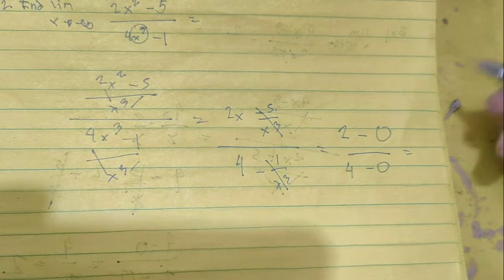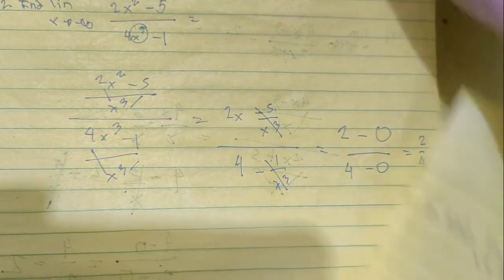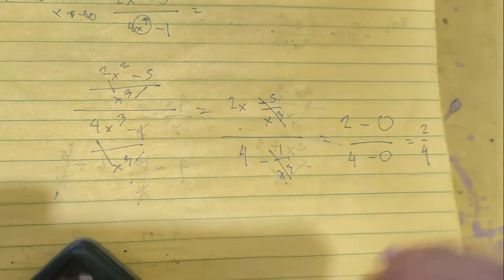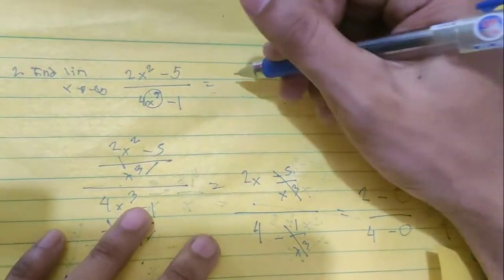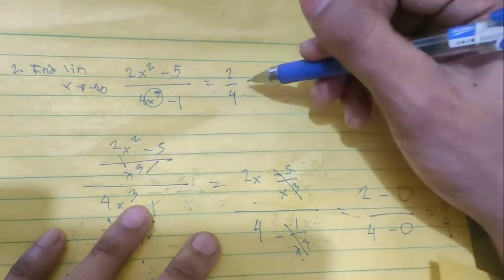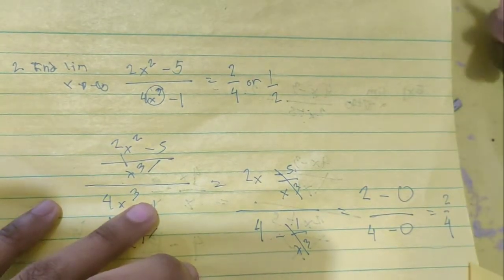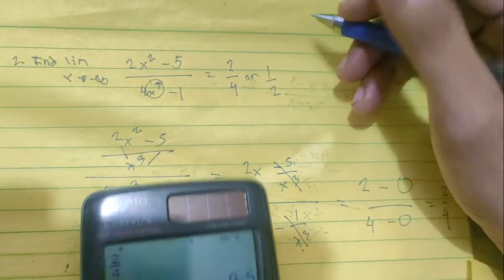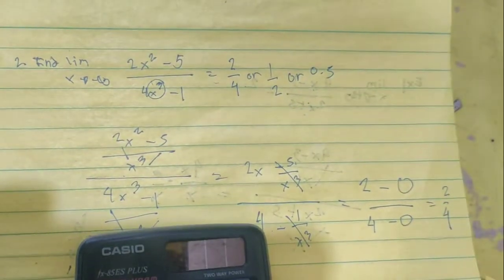So obviously our answer is 2 over 4. So our limit approaches 2 over 4, or 1/2, or 0.5. So let's proceed to example number 3.